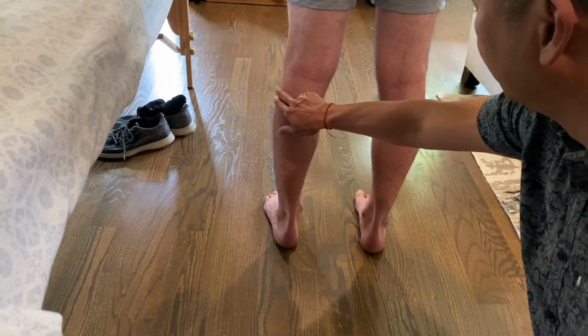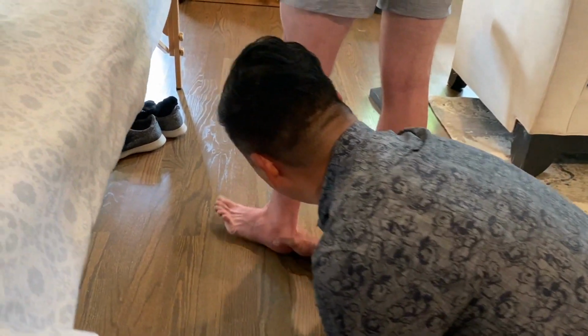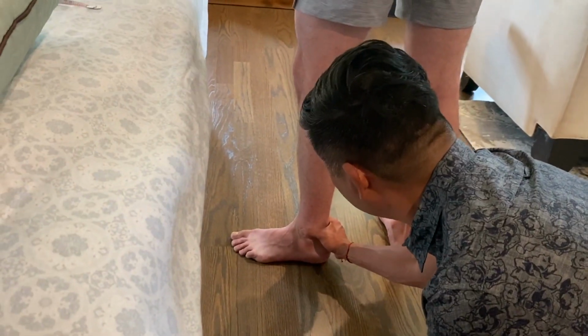So let's make Matt do it. Can you rotate your left foot out this way? A little more? Actually, less.